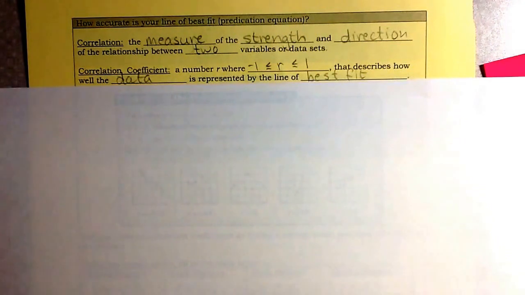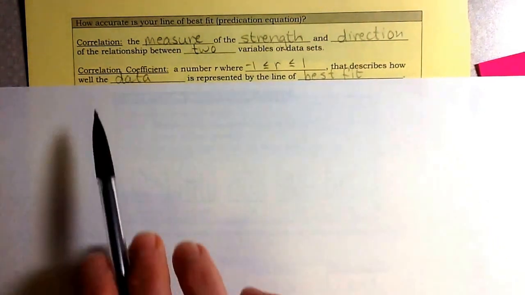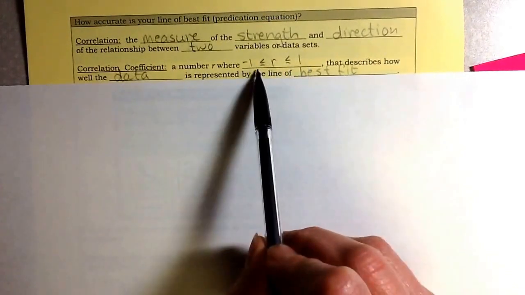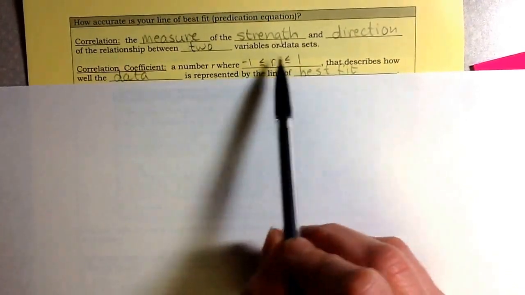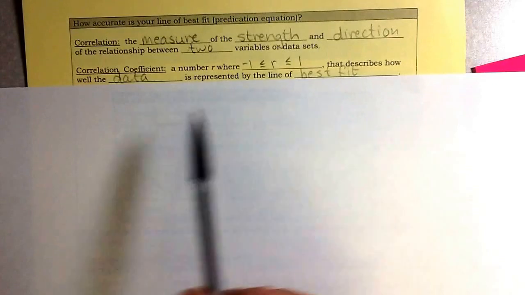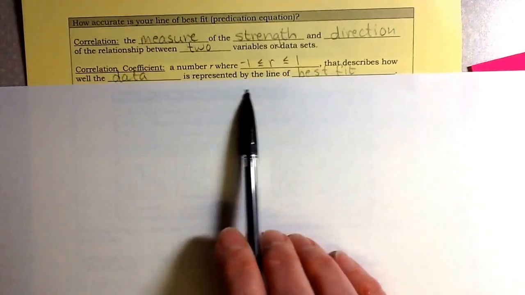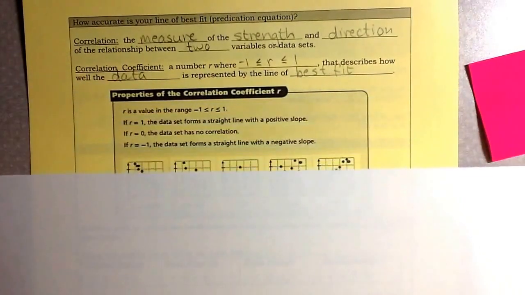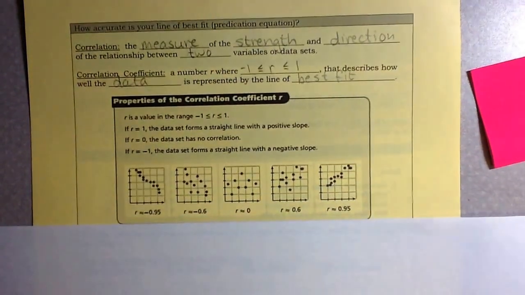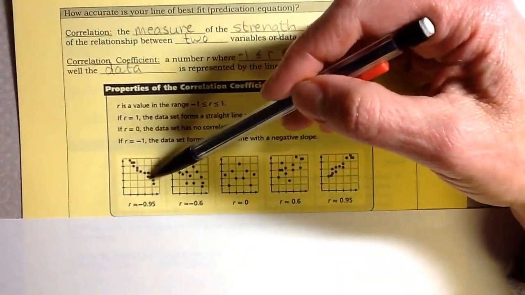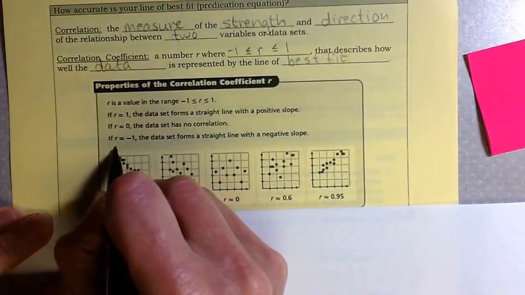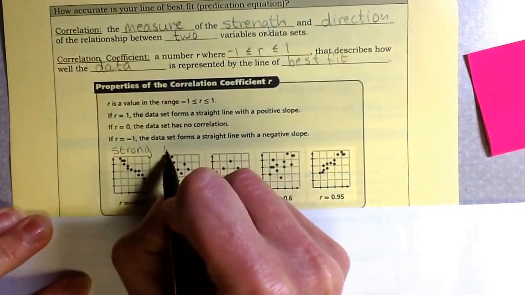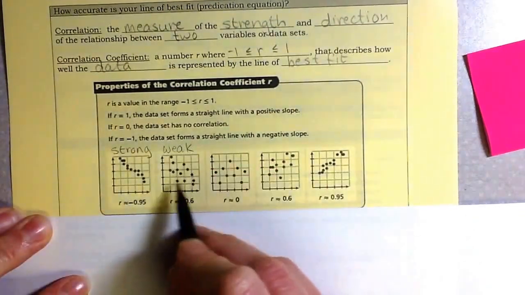So there's a number that's referred to as a correlation coefficient, and that number has to be in between -1 and 1, and including -1 and 1. It describes how well the data is represented by the line of best fit. So here's what you need to look at. If the numbers are clustered closely together, that's going to show a strong correlation. This one would be weak because they're spread apart.